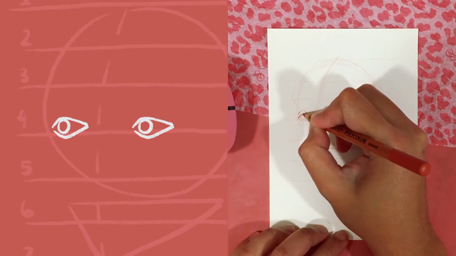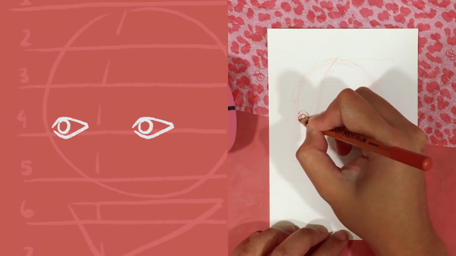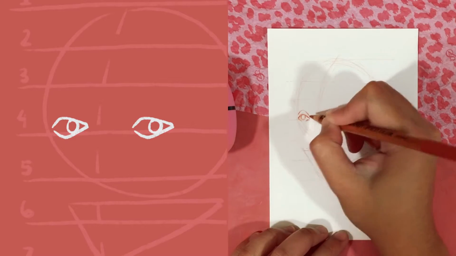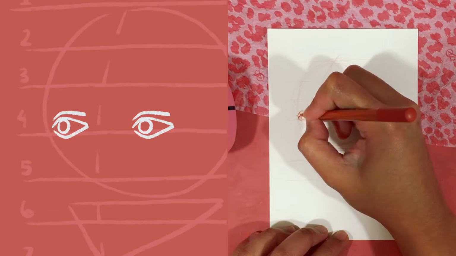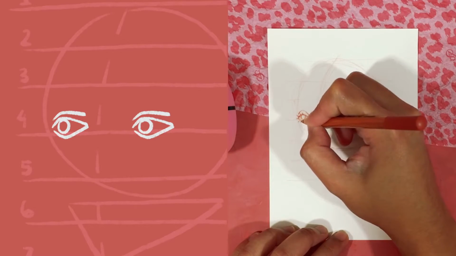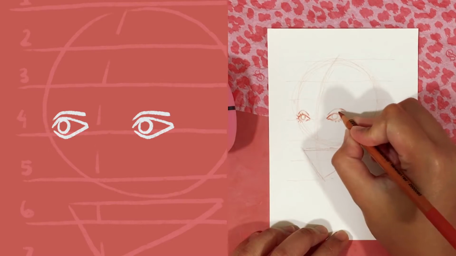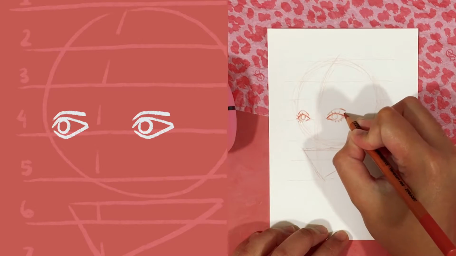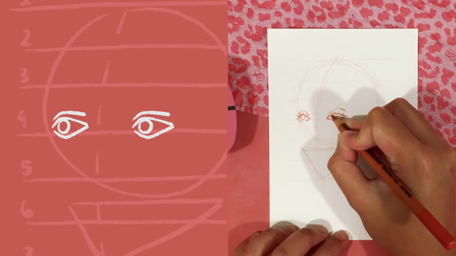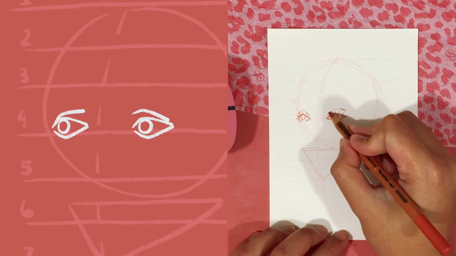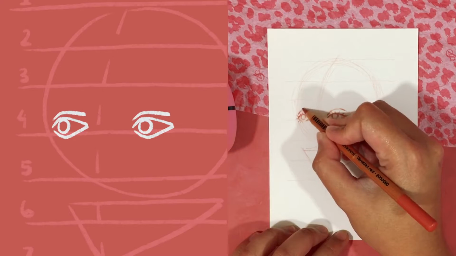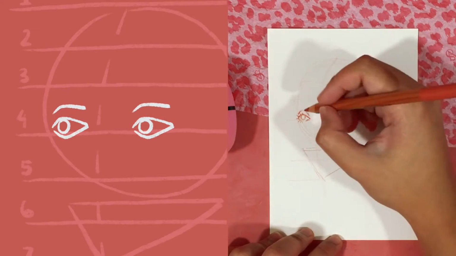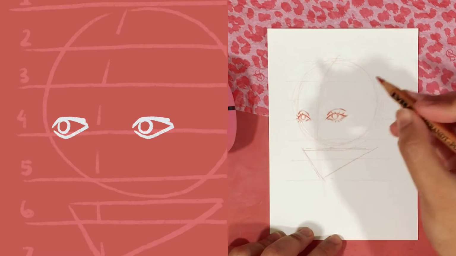Then I draw a circle for the pupil, and then changing the placement of this indicates the direction of the person's gaze. I also draw arches for the eyelids, which has a similar rule where the left is smaller than the right. And you can change the tilt of this to also create upturned or downturned eyes, and changing the distance of the eyelids to the eyes can create either deep set eyes or monolids.